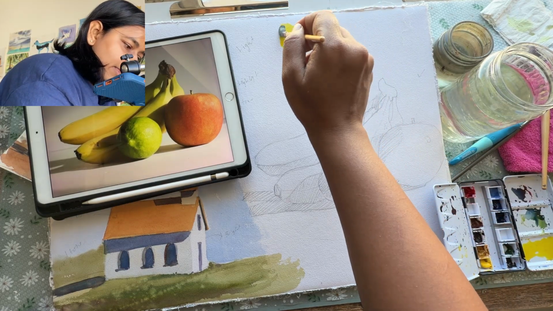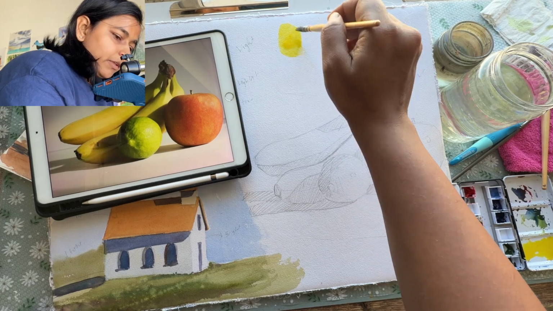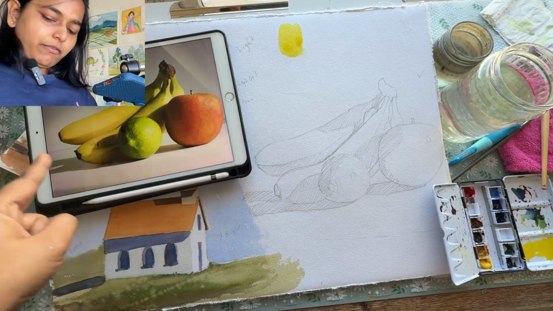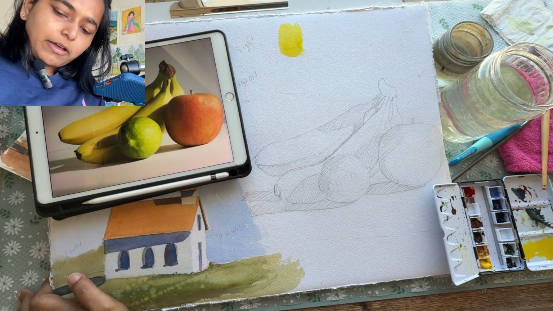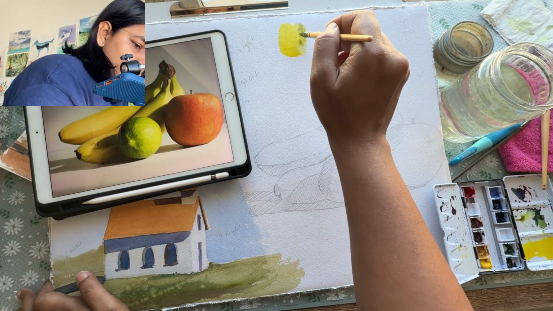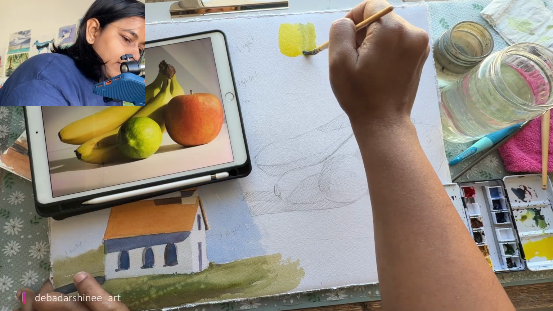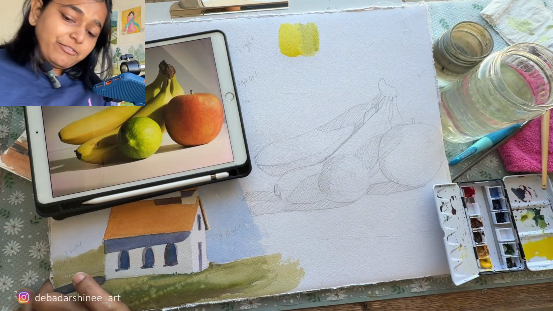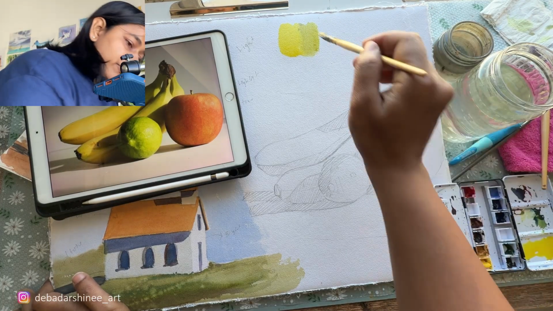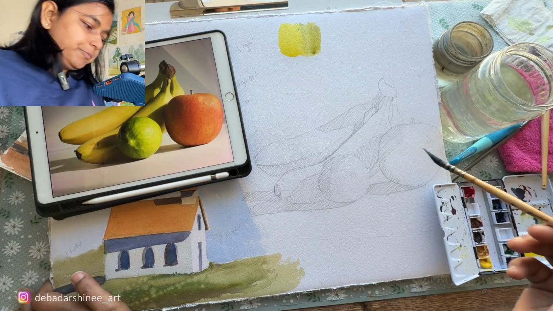This yellow is the brightest, which I will use for the banana, and if I need some of the shadow side, I will use this. I am mixing some of the previous paint to get that part.